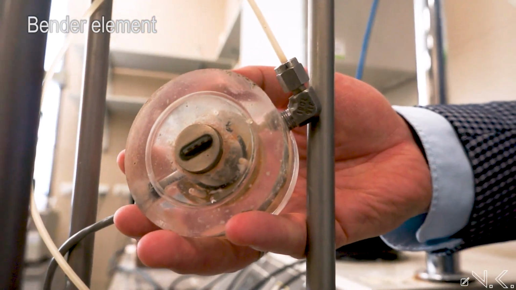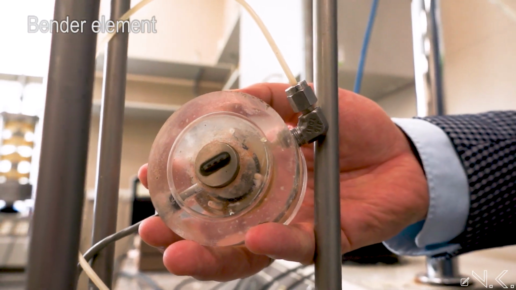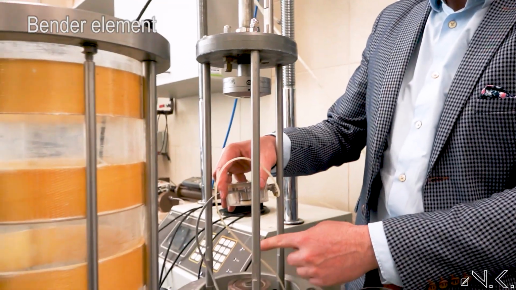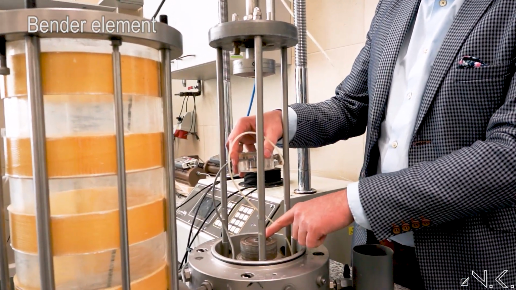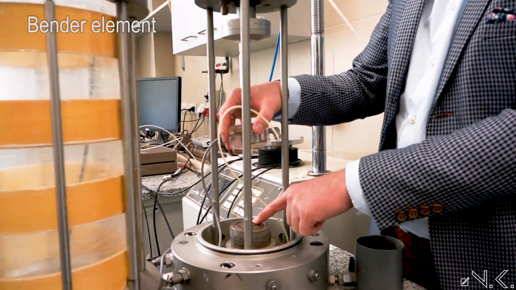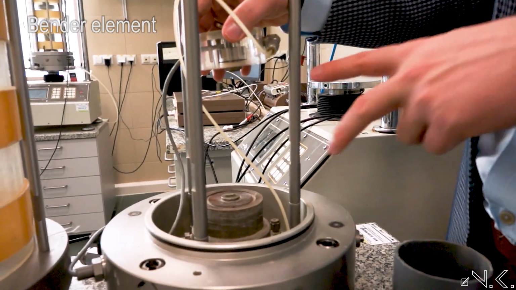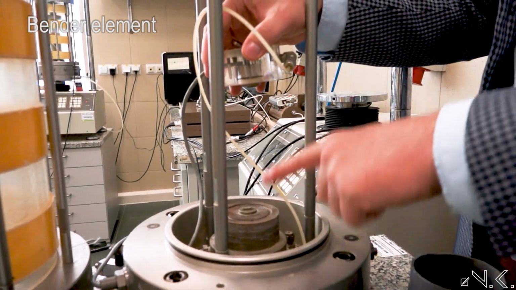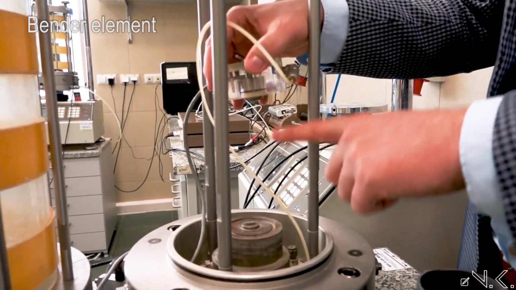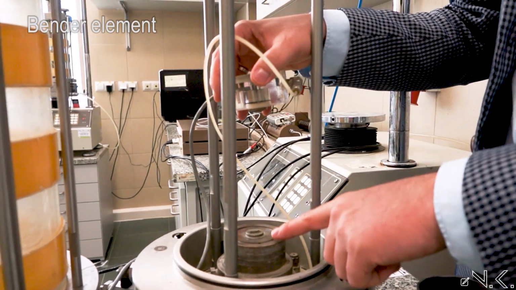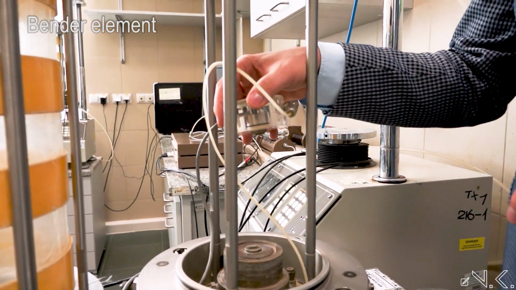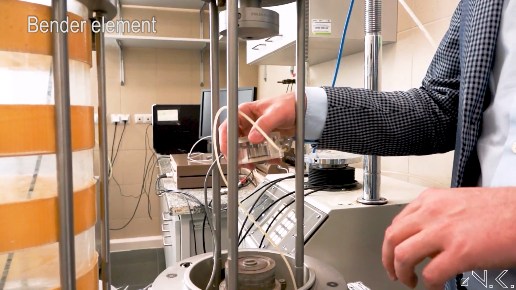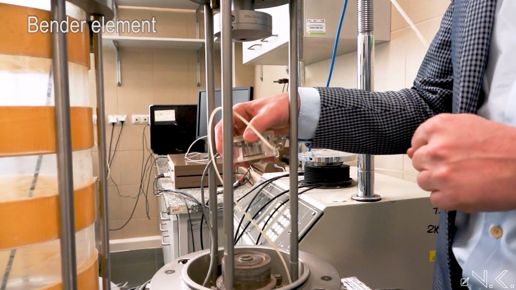deform in the way that we want it. So we can create a wave which is traveling through the soil sample and is received by the other piezo element. Based on the fact that we know how high the sample is and how much time the wave needs to travel from the emitter to the receiver, we can calculate the velocity of the shear wave, or even the velocity of the pressure wave with a different kind of piezo element.